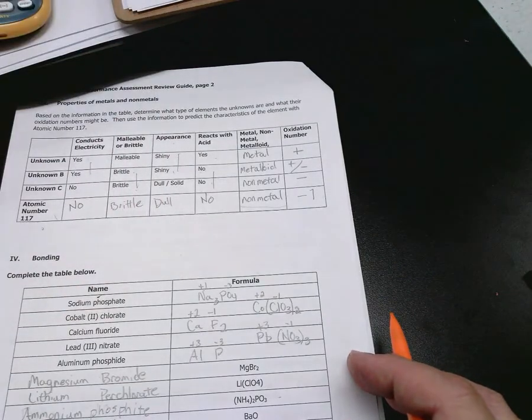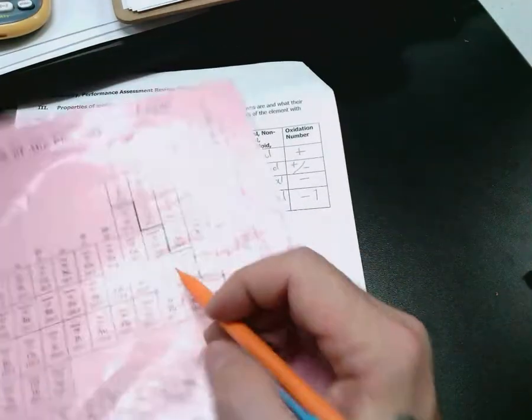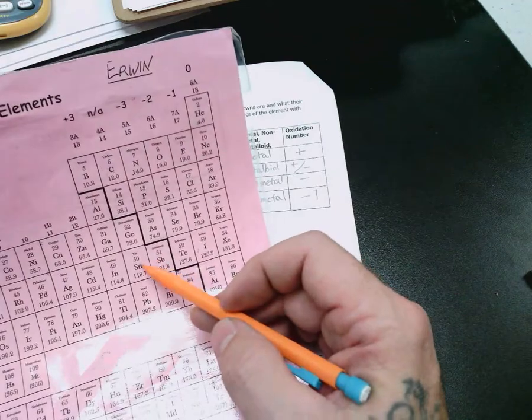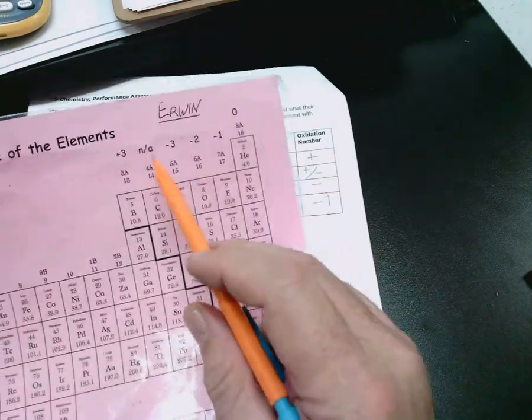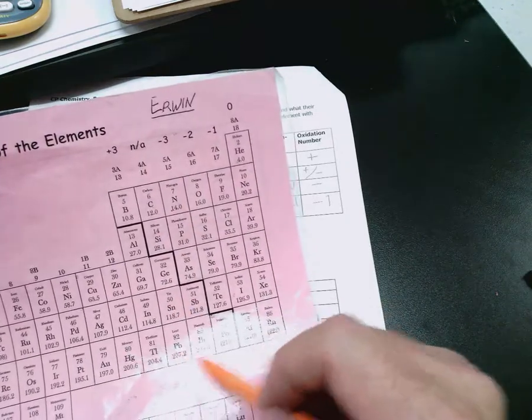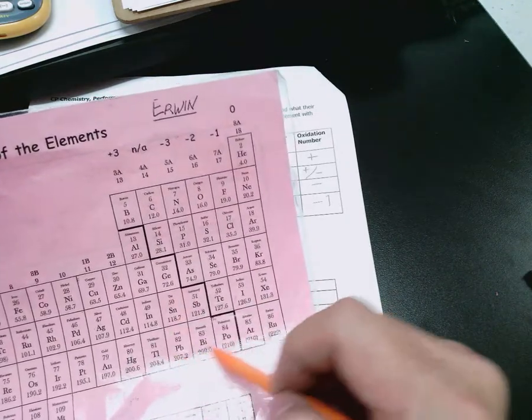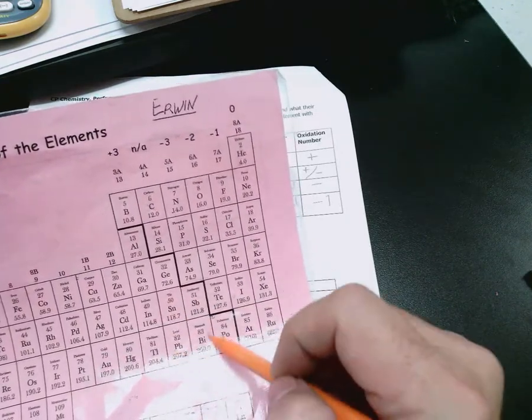Remember that Sn is one of the 3, Sn, lead, bismuth, that have multiple oxidation states, even though they're in areas where they look like they should have one oxidation state. Sn, lead, and bismuth. All right, let's keep going.